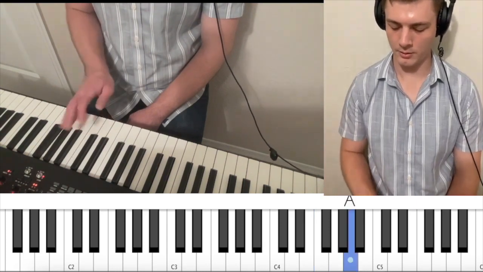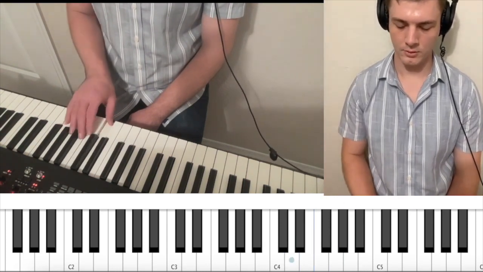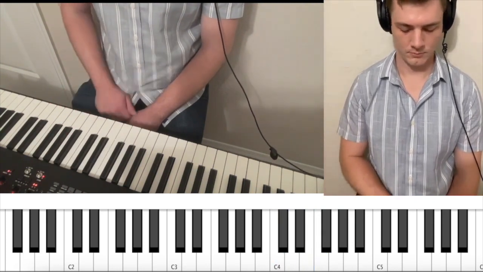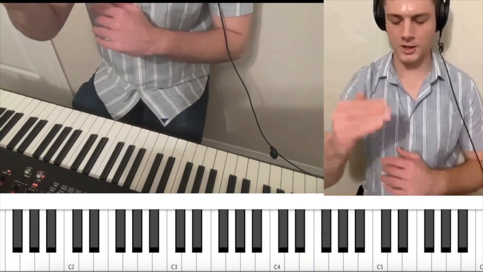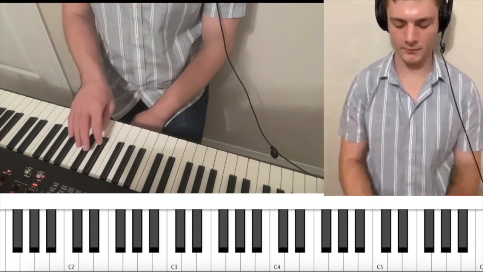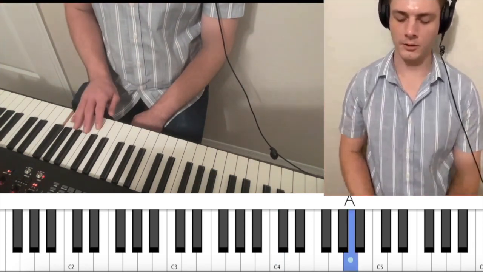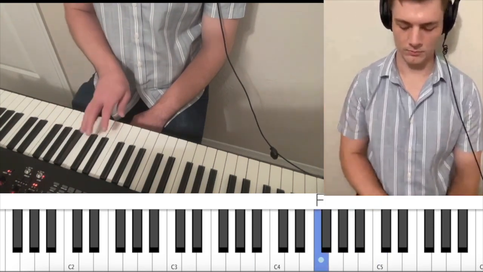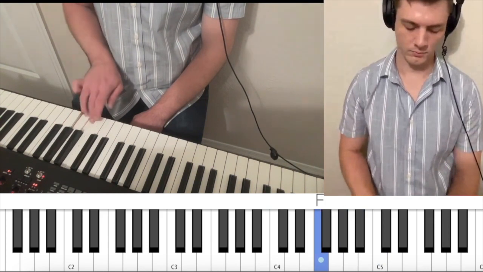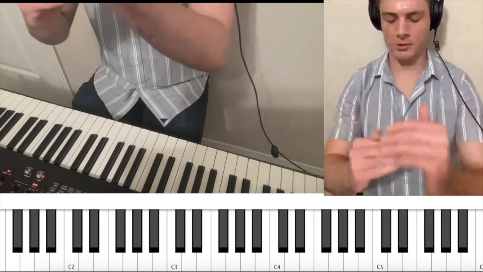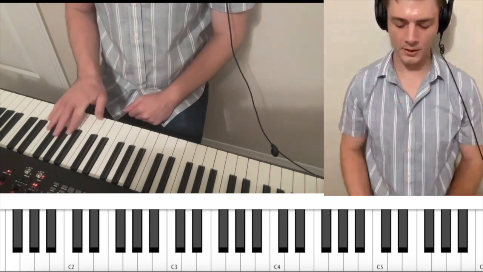Then we heard... all right, so that's our first statement of these two phrases together. That's our first section of the melody. Then we do something a little different. All right, so we have that second melody that comes in after that. Then, what do we do after that?